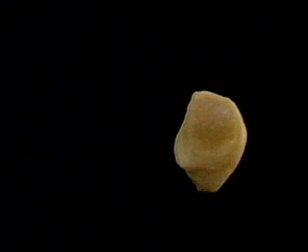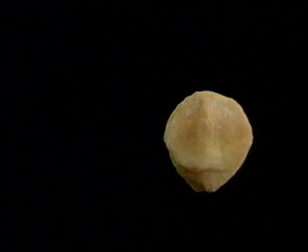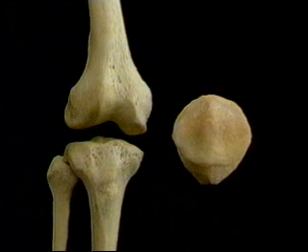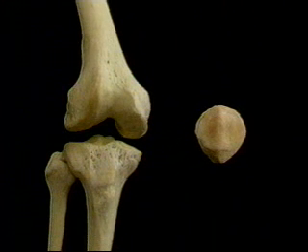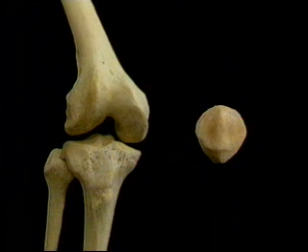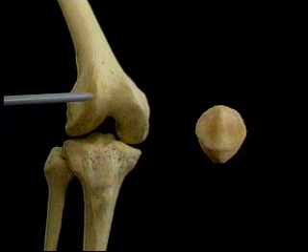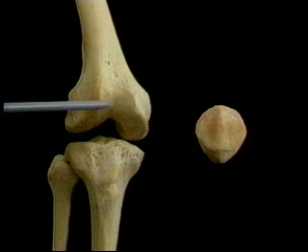On the back of the patella, the articular surface is divided into facets. These articulate either with the femoral condyles when the knee is flexed, or with this central articular area when it's extended.